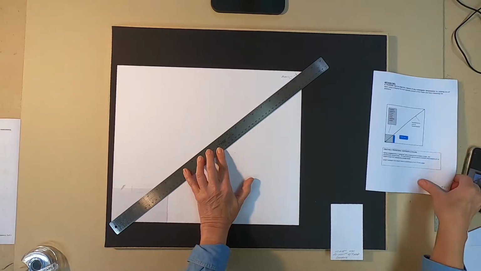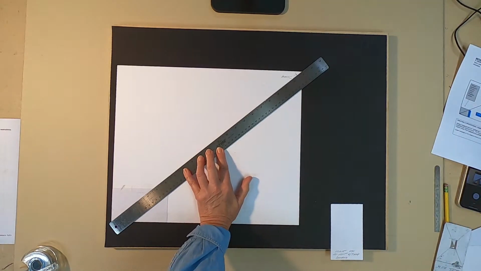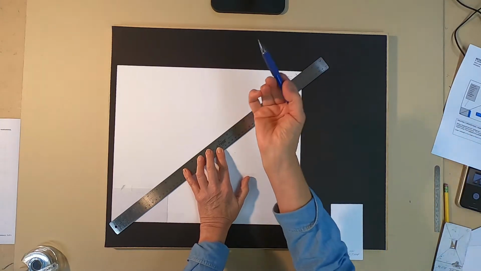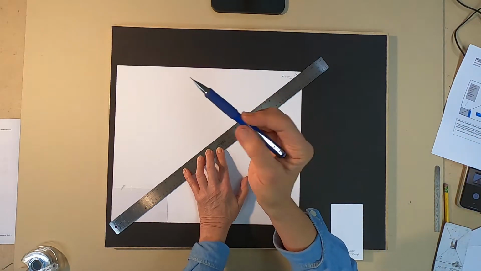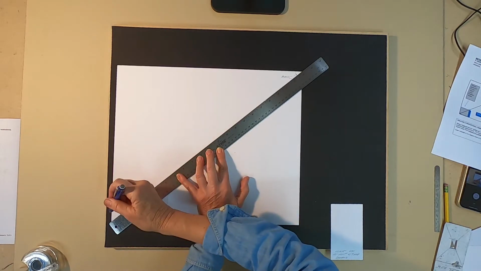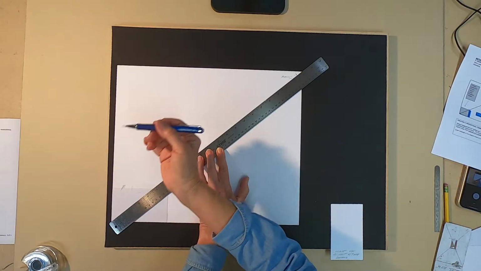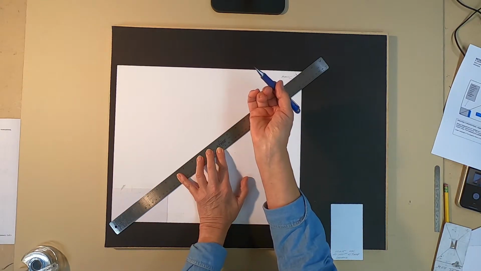And then I'm going to take, and I generally use a mechanical pencil because a mechanical pencil has a very thin lead, and it doesn't interfere with the wood casing on the pencil.